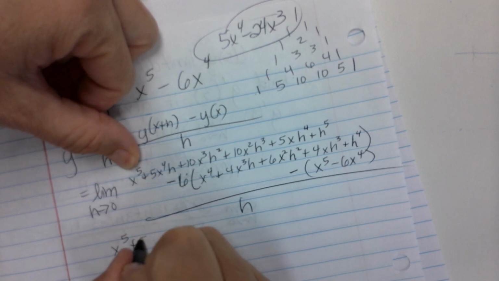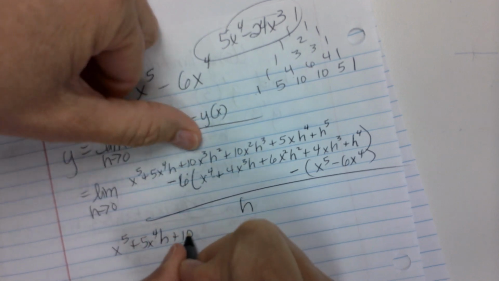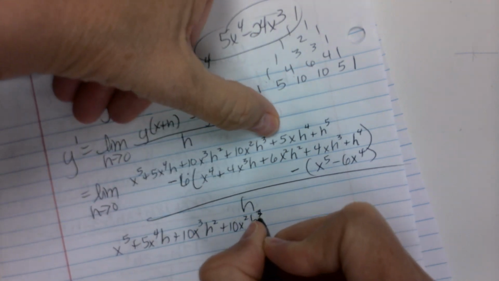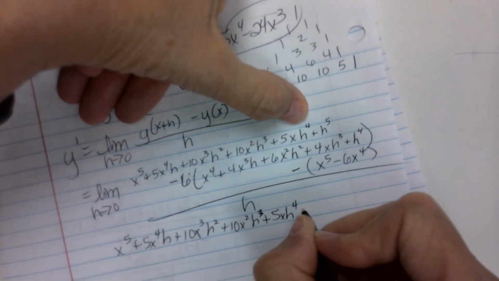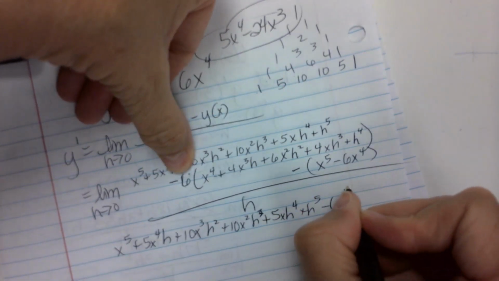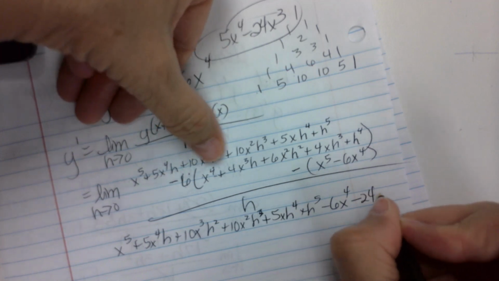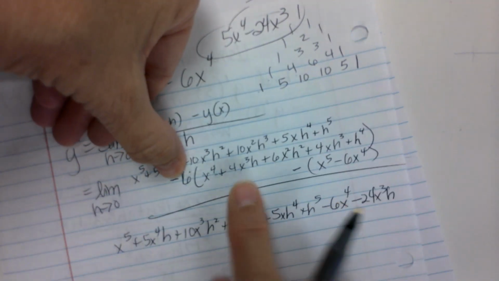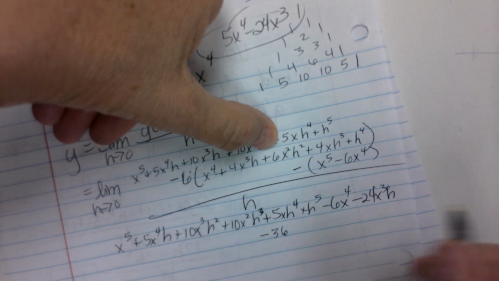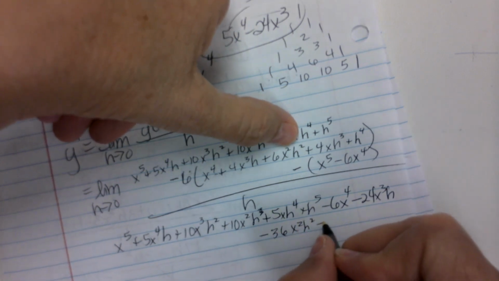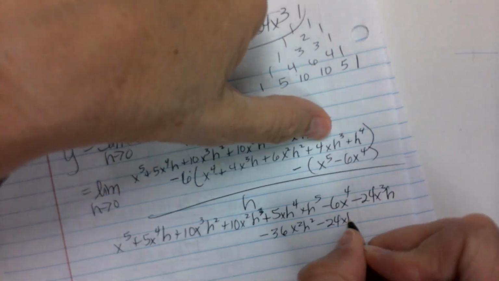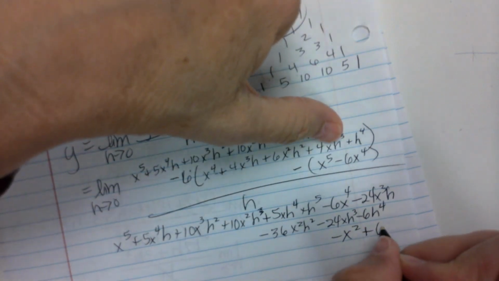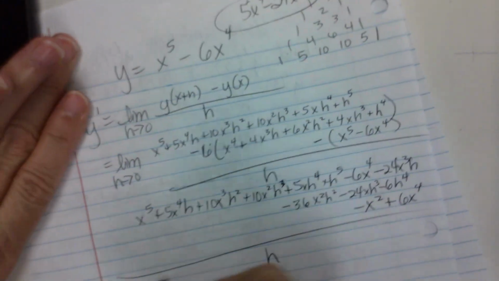X to the fifth plus 5x to the fourth h plus 10x cubed h squared plus 10x squared h cubed plus 5x h to the fourth plus h to the fifth minus 6x to the fourth minus 24x cubed h. I distribute the 6 to each of those: minus 36x squared h squared, minus 4 times 6, 24x h cubed, minus 6h to the fourth, plus 6x to the fourth. Everybody agree with that distributing?